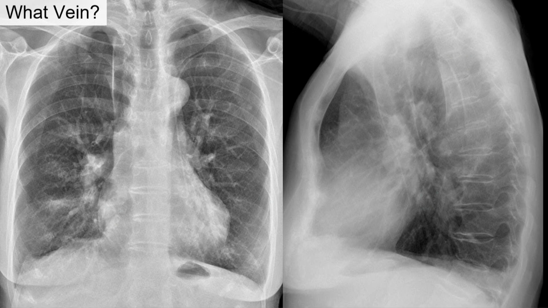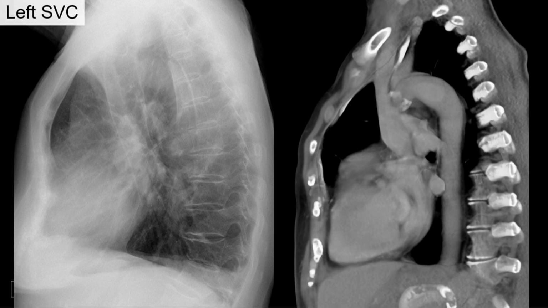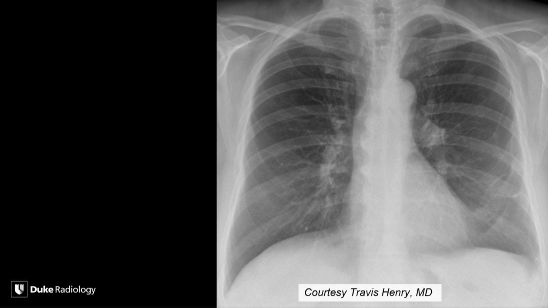All right, back to this one. What vein is this one in? It's coming down the left side of the mediastinum. Right, exactly. Left side, persistent left side superior vena cava coming down along the left. Here is a CT in the same patient but a different date, and there it is curving inferiorly into the coronary sinus. There it is on the lateral radiograph, typical path of the superior vena cava.